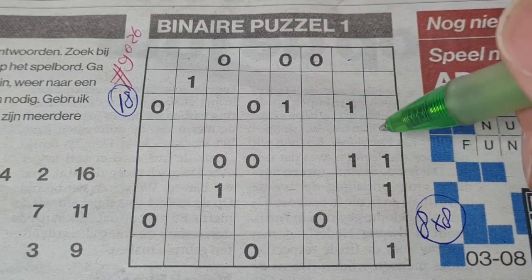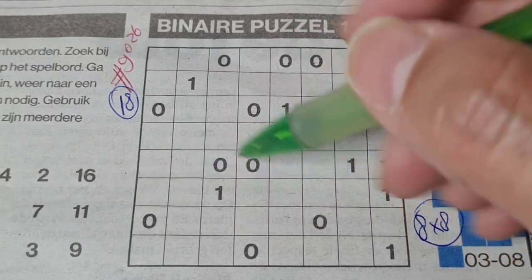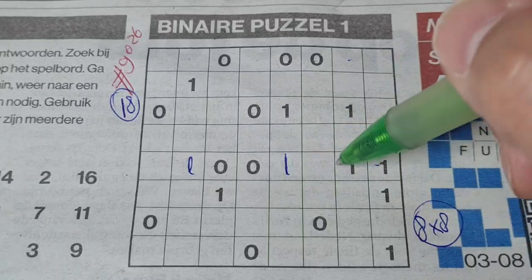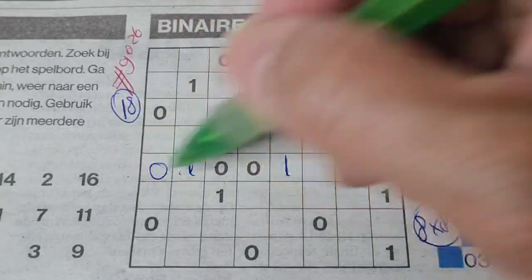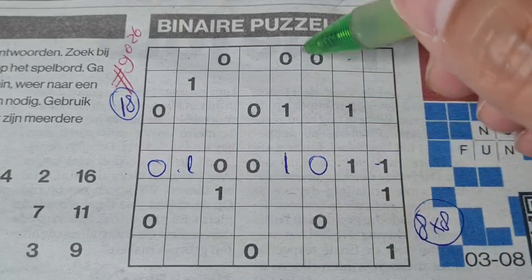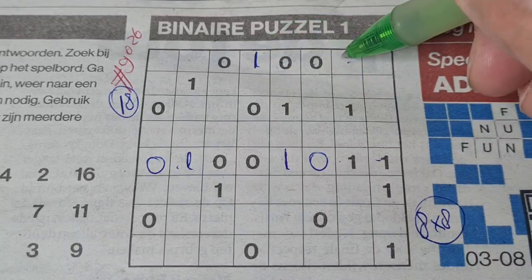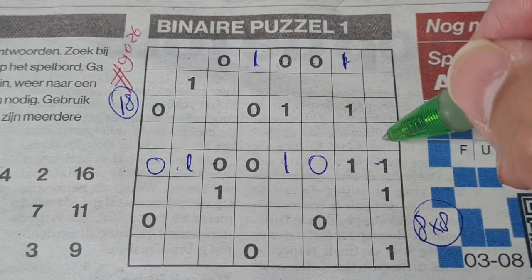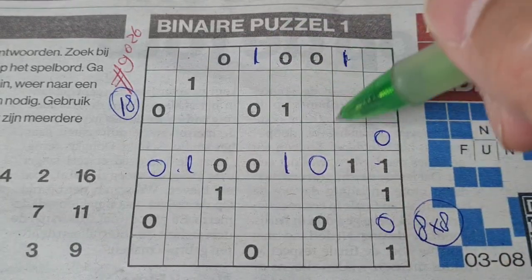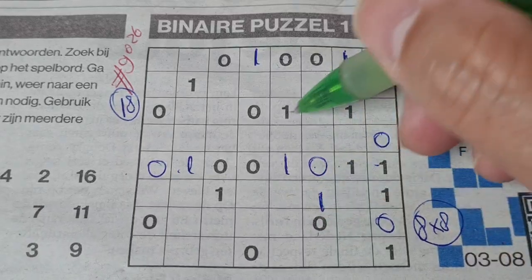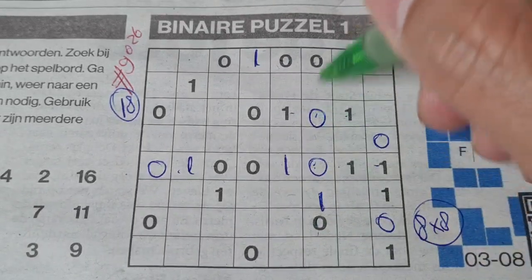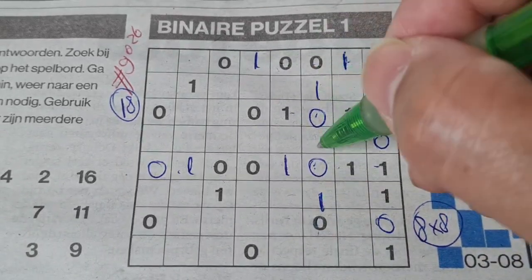Let me start with the double O's. Here one, there one. Now we have 4 1s, so the rest are O's. Double O's. Here one, there one. Double ones. Here no, there no. Between two O's comes an 1. Between two ones comes an O. 1, 2, 3, 4 O's. So the rest are ones.